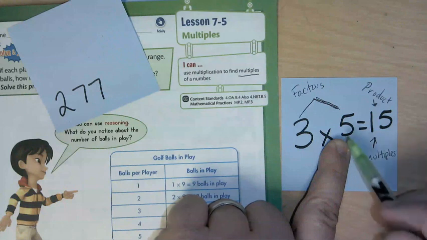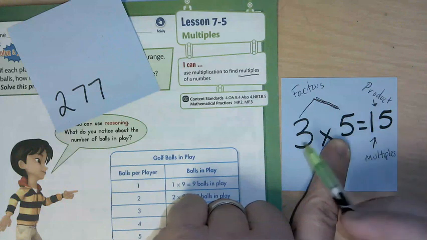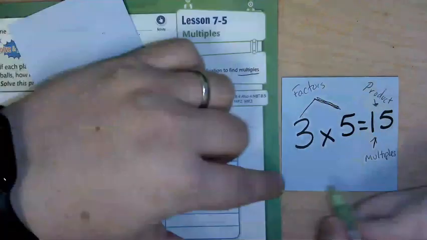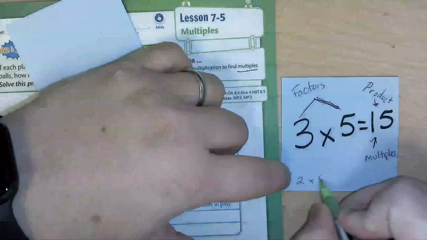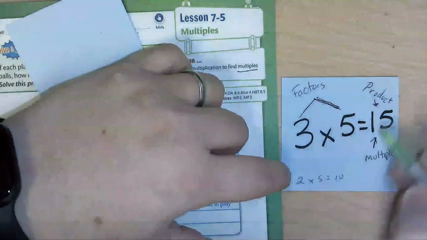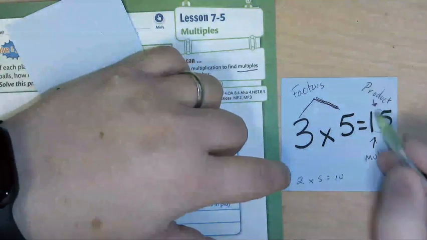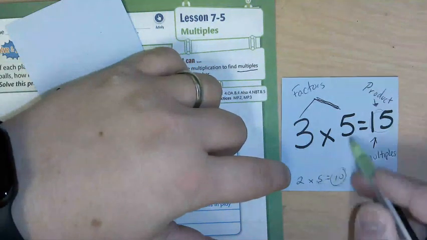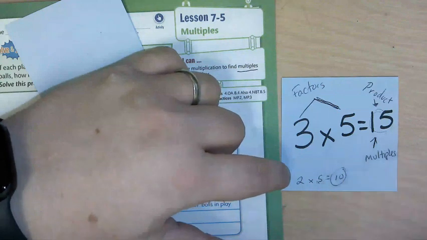Well, if I wanted to find multiples of 5, I would change this first factor and then write down what their answers would be. So another example would be, well, 2 times 5 is 10. Now, 15 and 10 are both multiples of 5 because that's the factor that keeps staying the same.